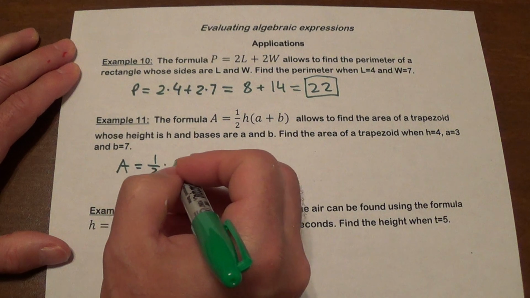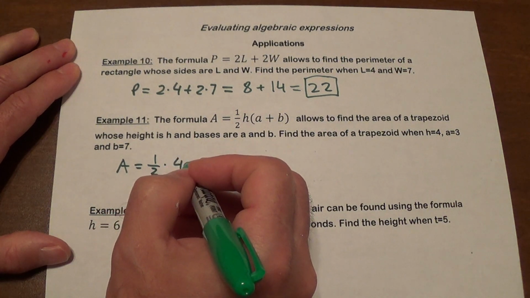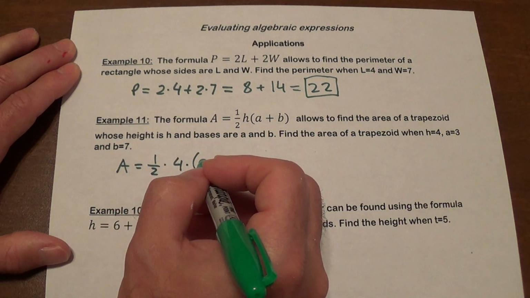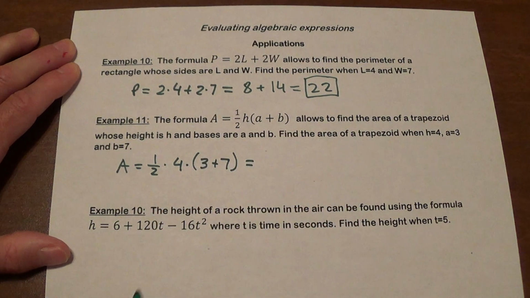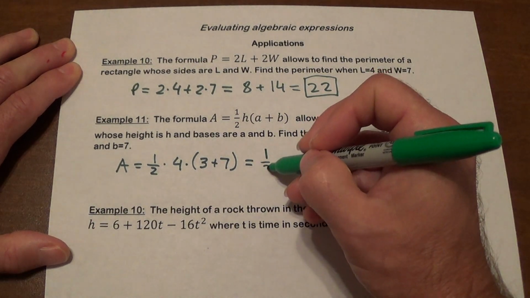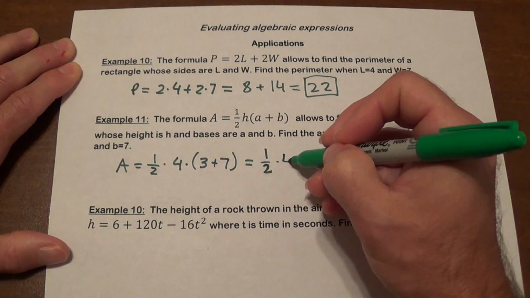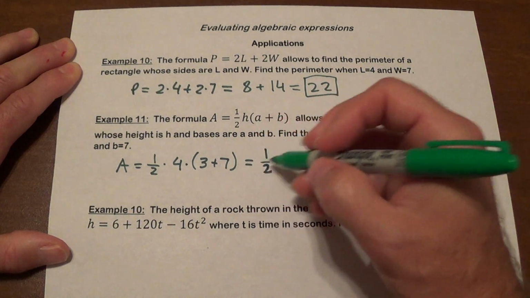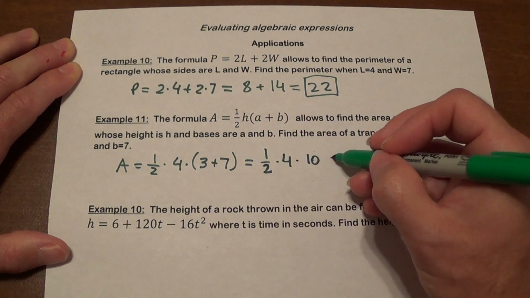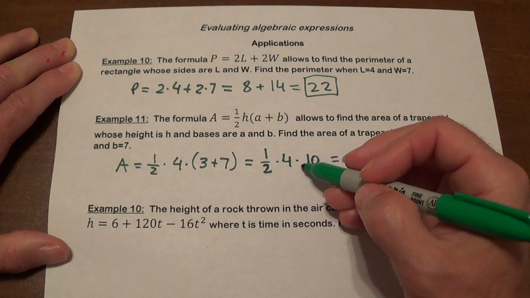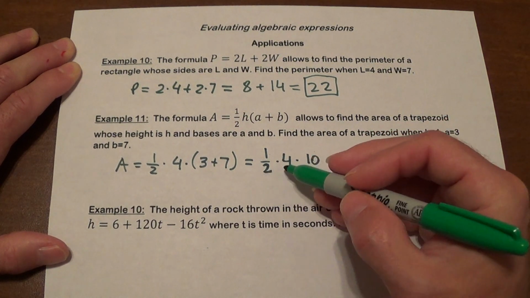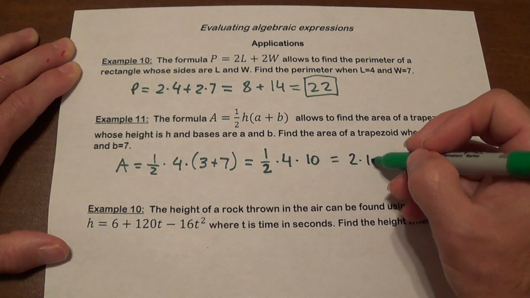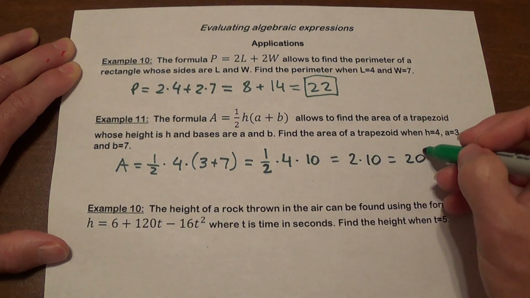So 1/2 times the height, that's 4, times a plus b, so it's 3 plus 7. We are following the order of operations, so we need to do parentheses first. So 1/2 times 4 times 3 plus 7 is 10, and now we can do multiplication and multiplication at the same time, left to right. So 1/2 times 4 is 2. 2 times 10 is 20.